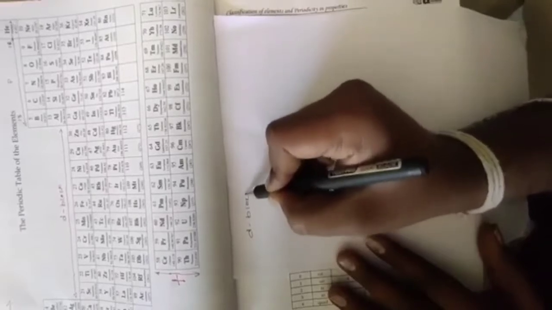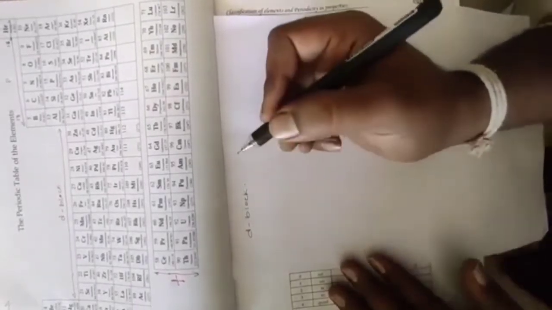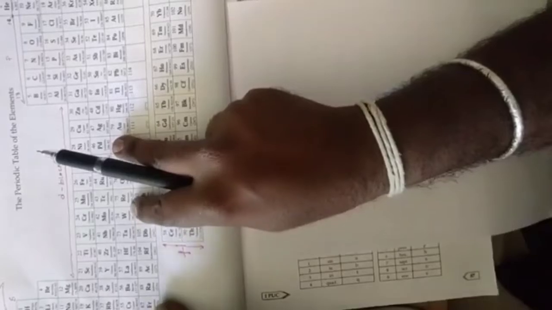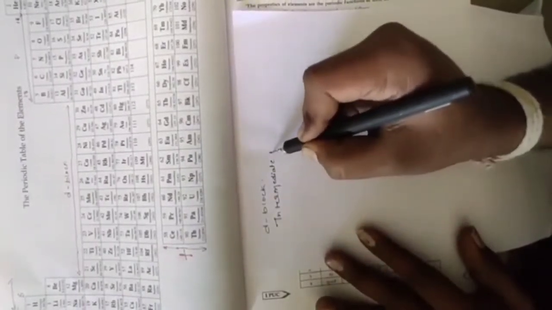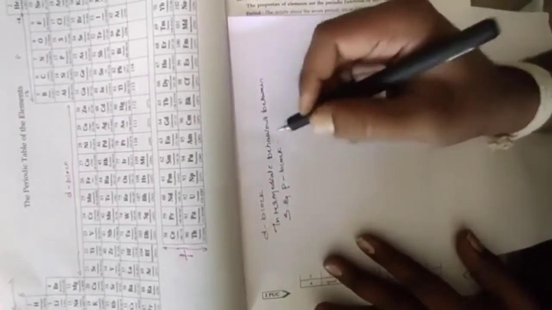The d block lies in the center of the periodic table, intermediate between the S and P blocks. Correct? So we say they show intermediate behavior between S and P block elements.